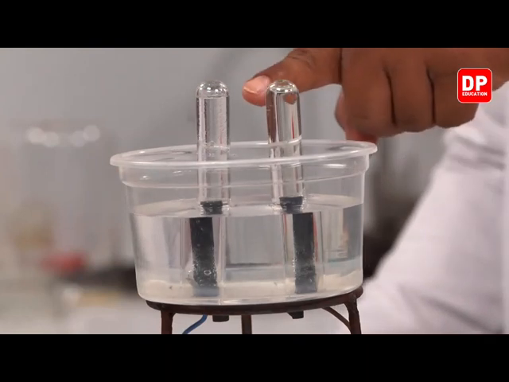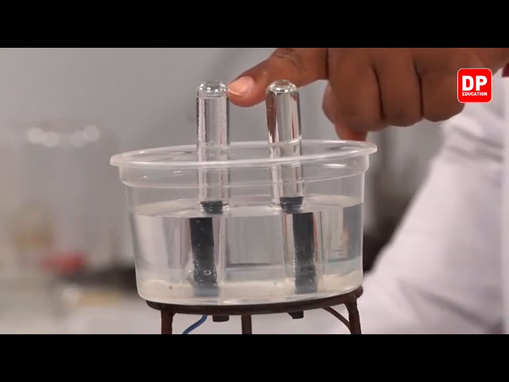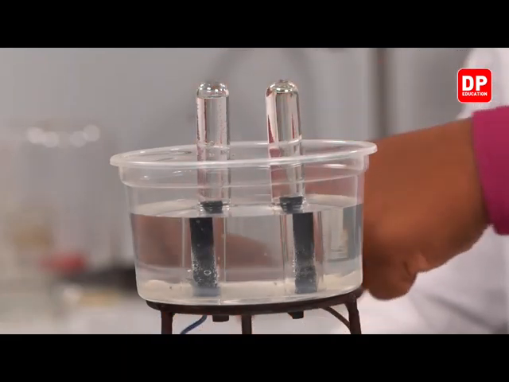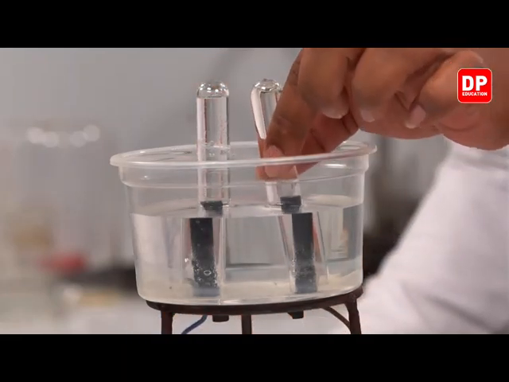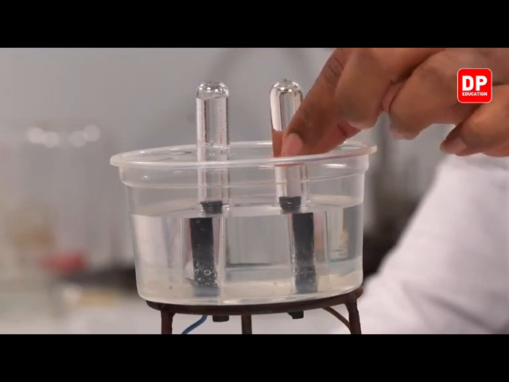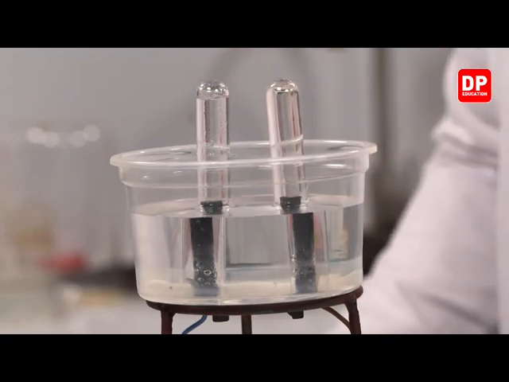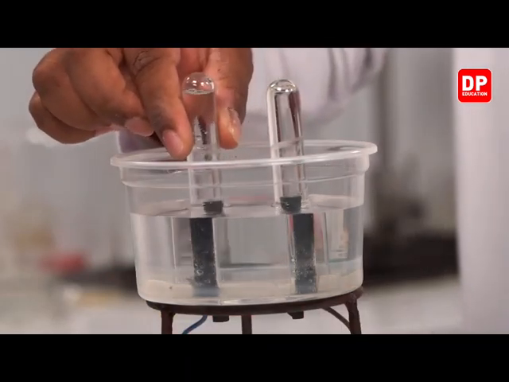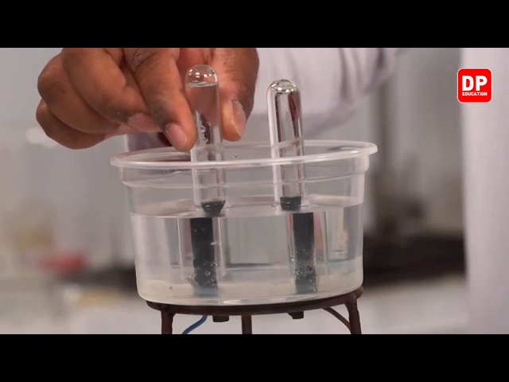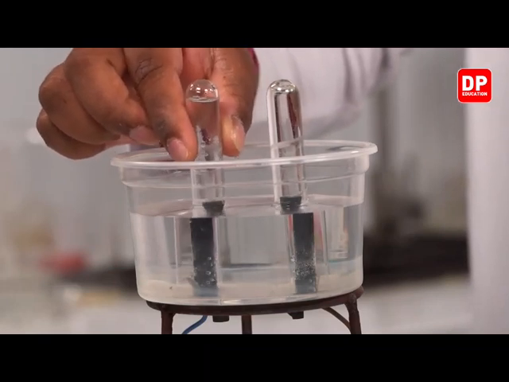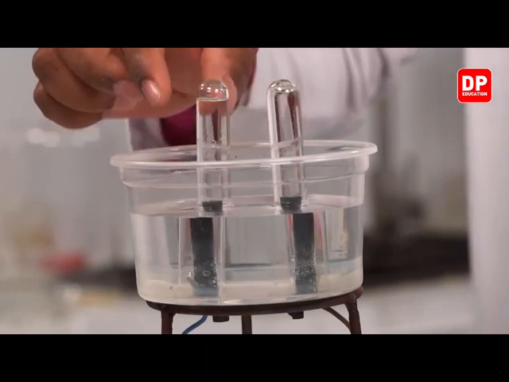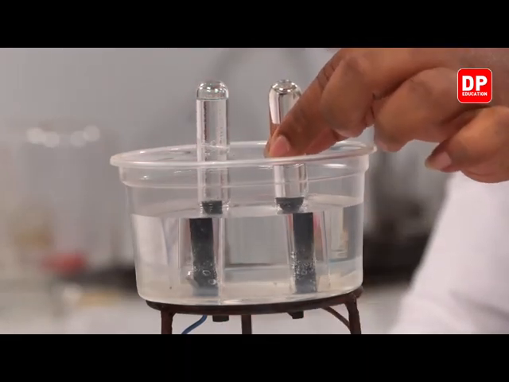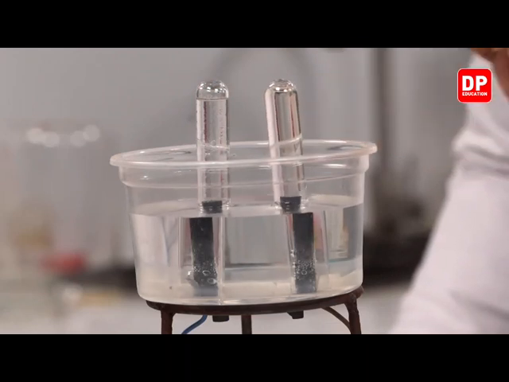As you can see here now, it's very obvious and very clear to us that more gas volume is being collected onto the negative terminal. The gas volume which is collected at the positive terminal is somewhat lesser than it. More gas volume has been collected onto the negative terminal, as you can see, it's very clear to us. However, the gas volume created at the positive terminal is somewhat less.